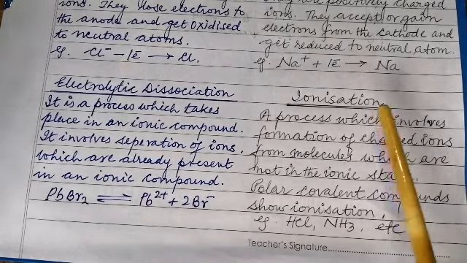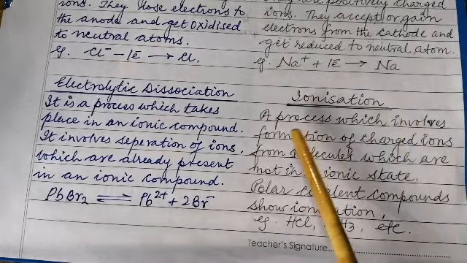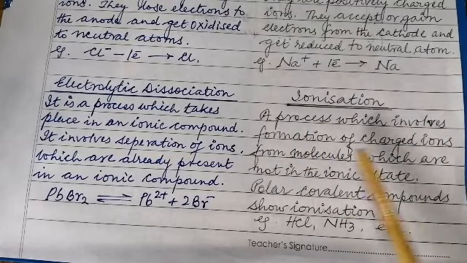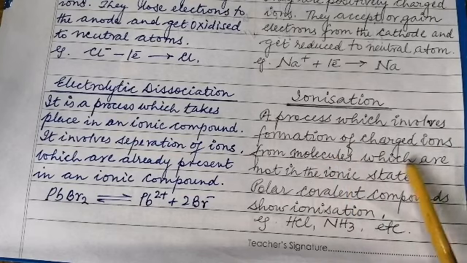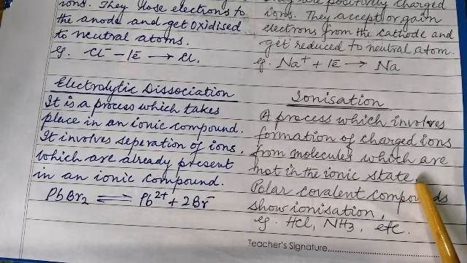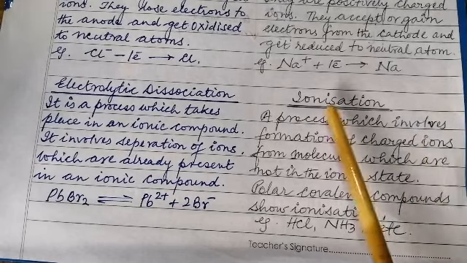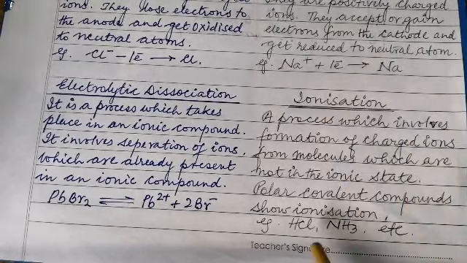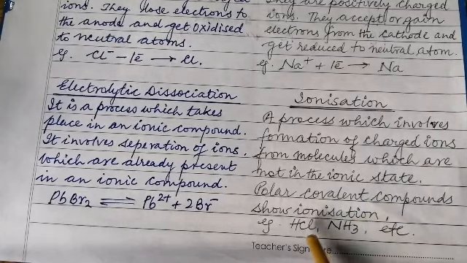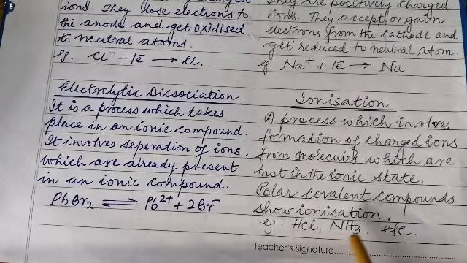Now, what do you mean by ionization? It is a process which involves formation of charged ions from molecules which are not in the ionic state. That means mostly it is covalent compounds, molecules, that undergo ionization. Polar covalent compounds show ionization. For example, hydrogen chloride gas, ammonia gas, etc.